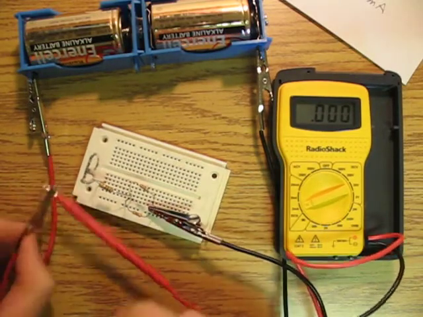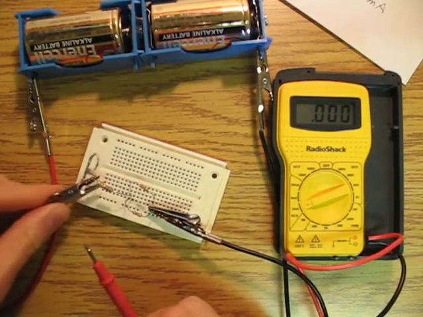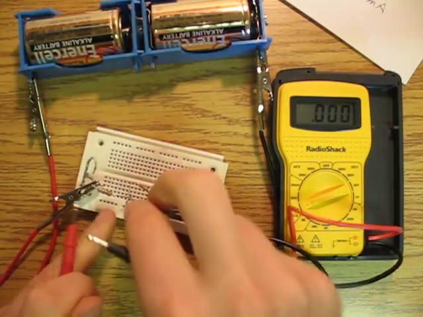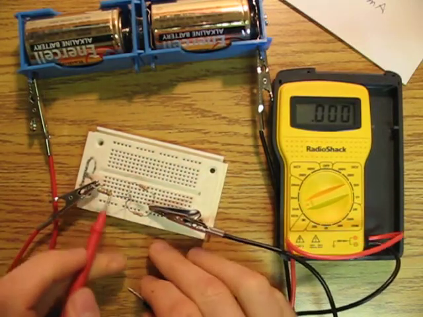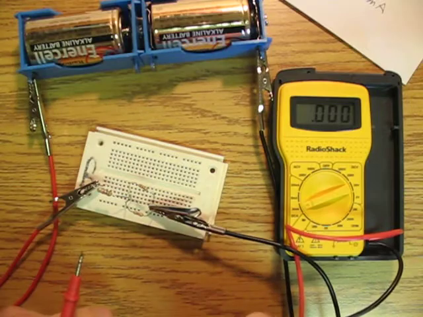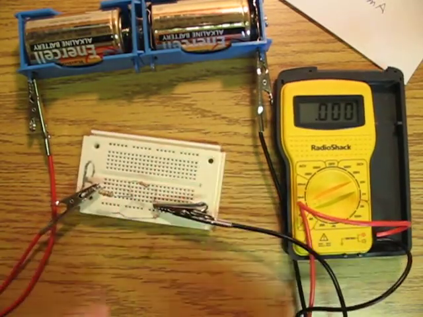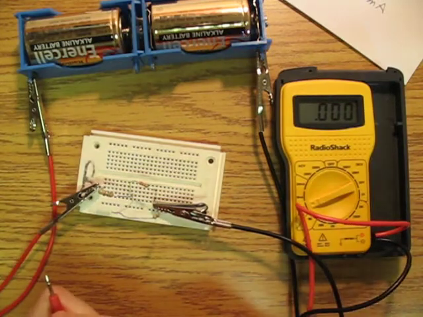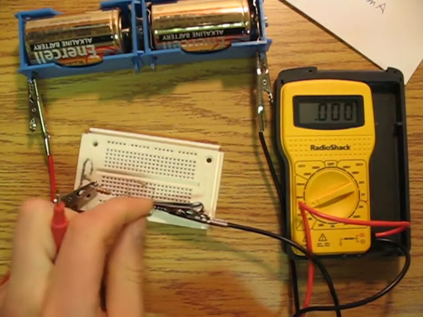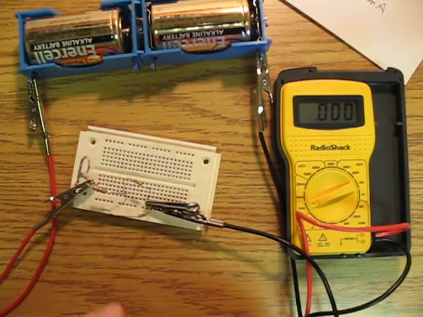Now, if I pull this one out, that one was my 4.7.